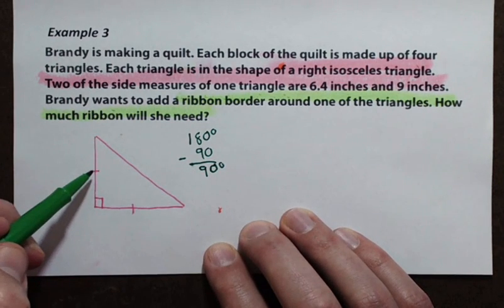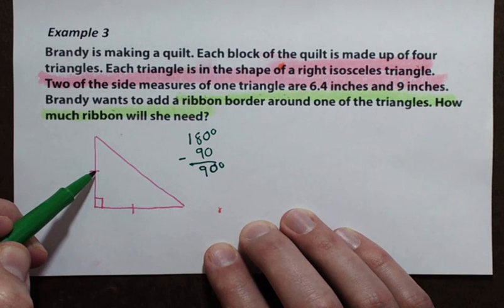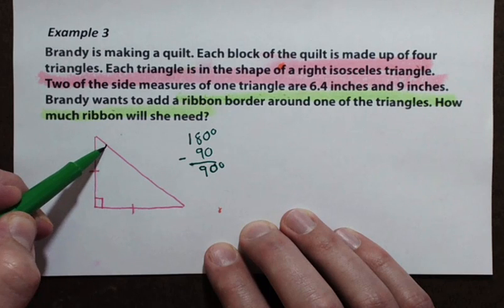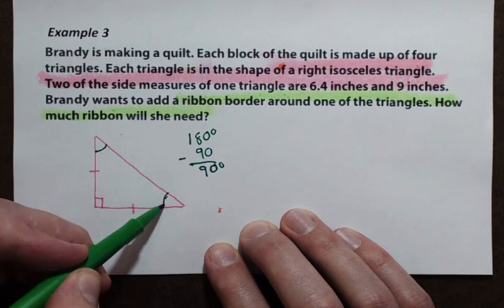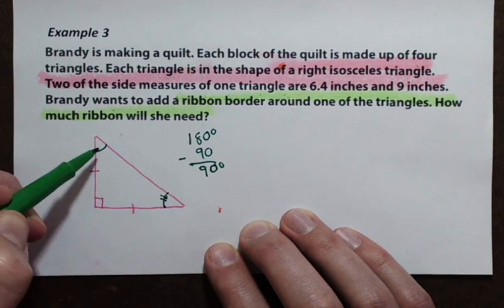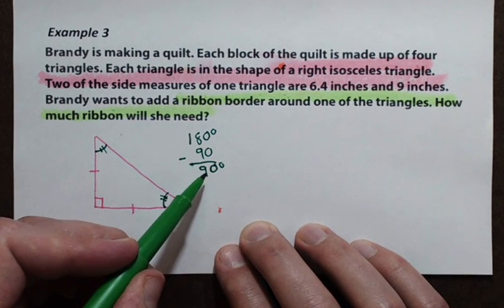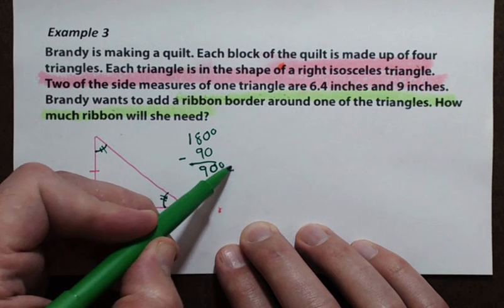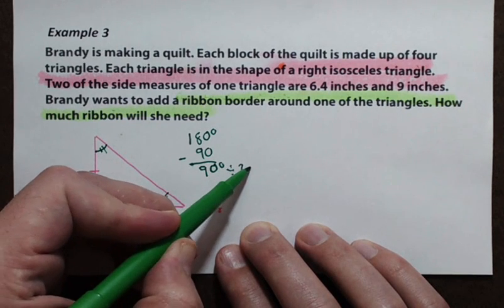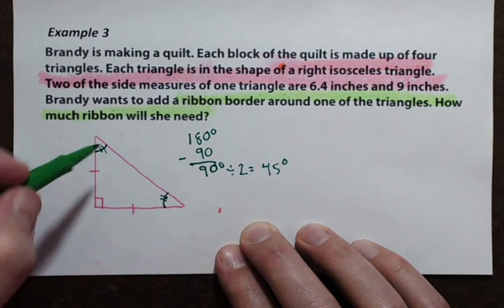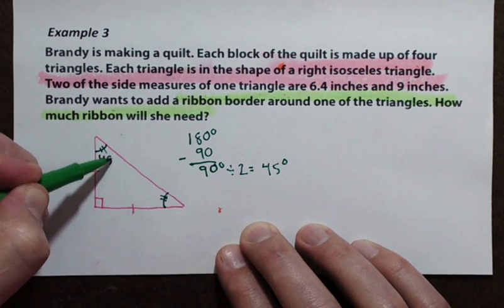And I know that because this side is the same as this side in length, this angle right here and this angle right here are the same amount. They have to be. So I could just take this amount and divide it in 2. So 90 divided by 2 equals 45 degrees. So I know that both of these are 45 degrees.